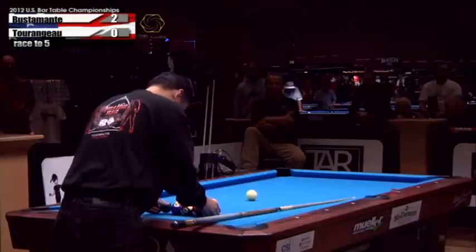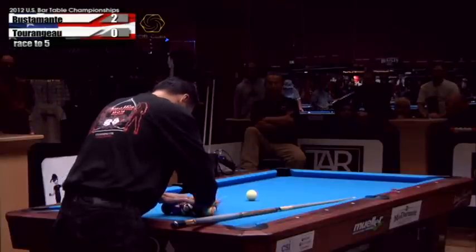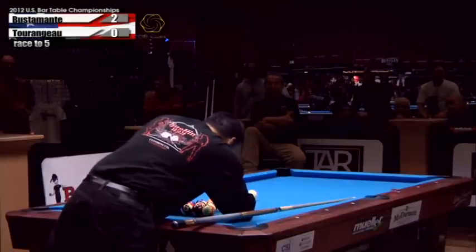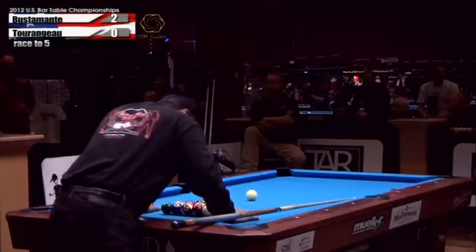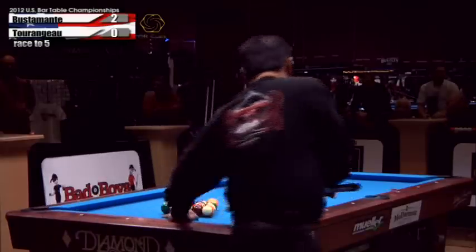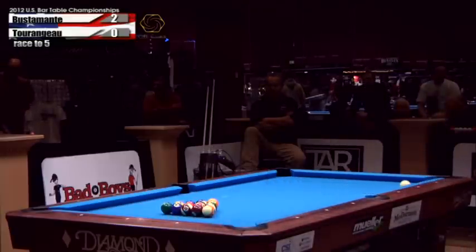I think it's a 6-foot table. Is it a 6? Yeah. I thought it was a 3.5 by 7. But no, I think it's 3 by 6, if I'm not mistaken. Somebody can correct me if I'm mistaken. As I'm sure will happen.